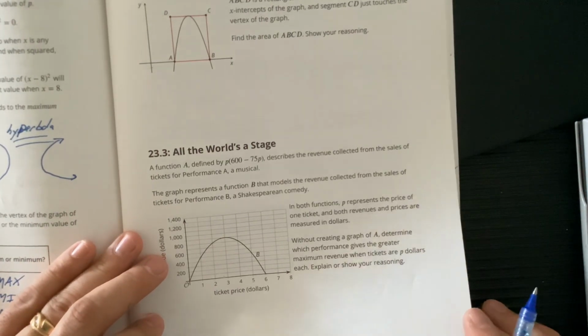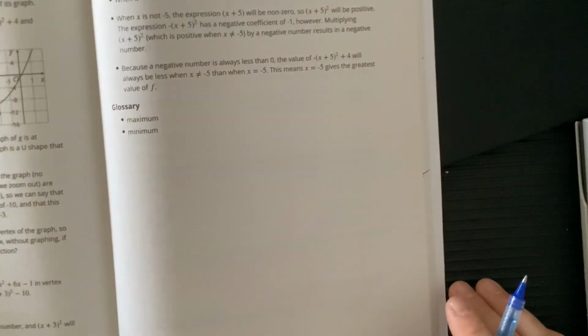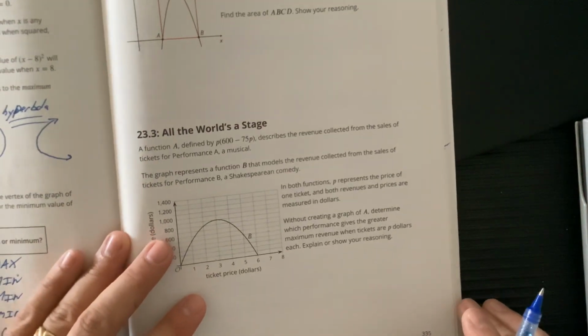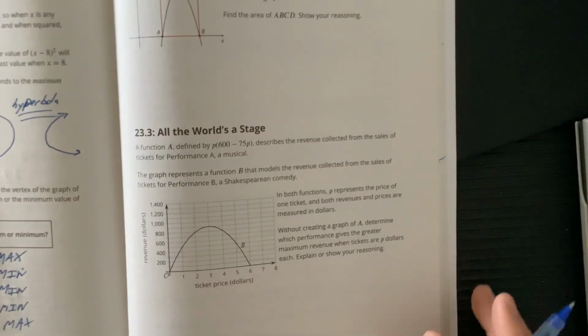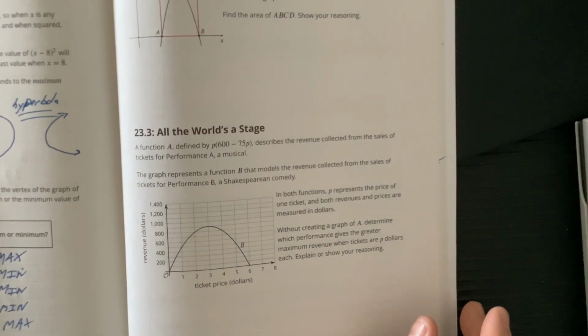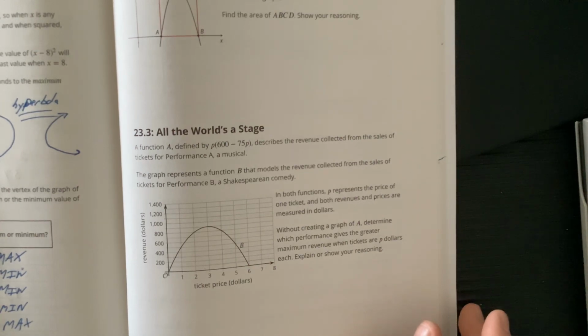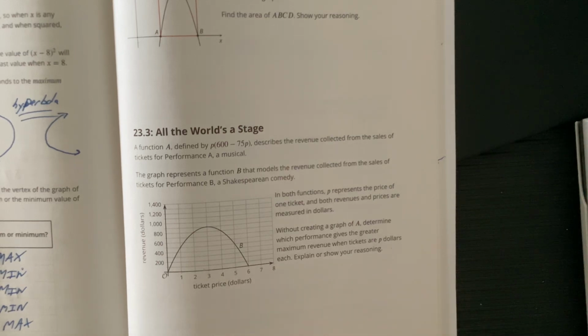Ken, would you read that, please? Graph represents a function B that gives the revenue from the sale of tickets for performance B, a Shakespearean comedy. Function A represents the price of tickets to be given, both revenues and prices are measured in dollars. Without creating the graph A, determine which performance gives the greater maximum revenue. Tickets are $80 each. Explain or show your reasoning.